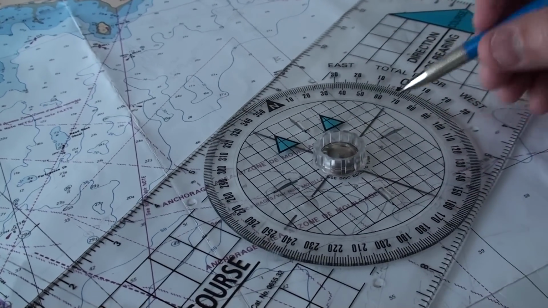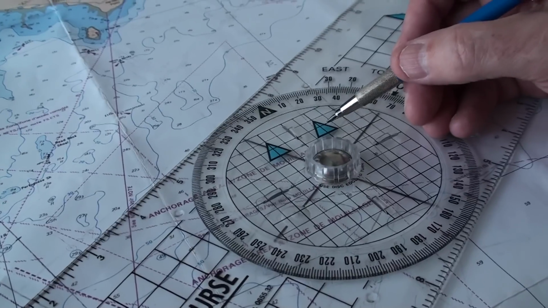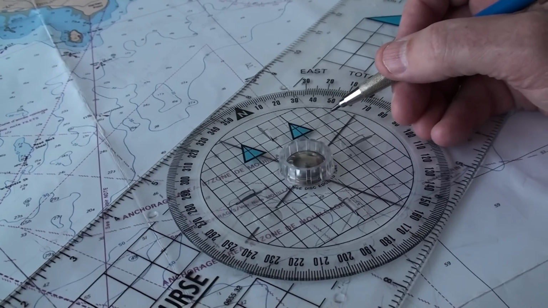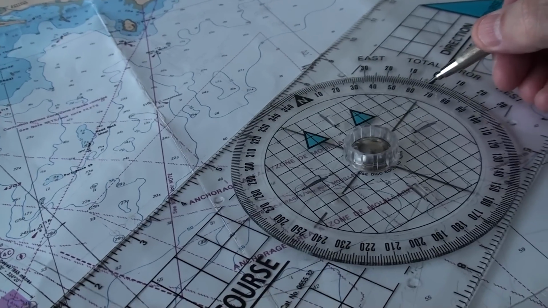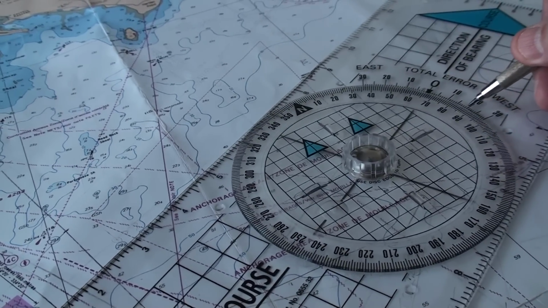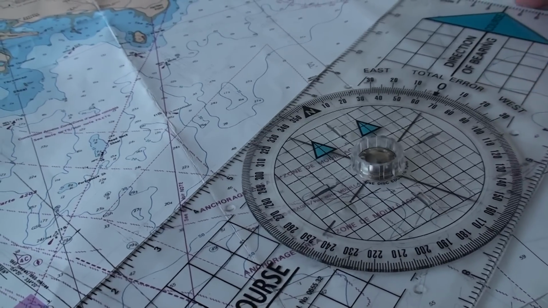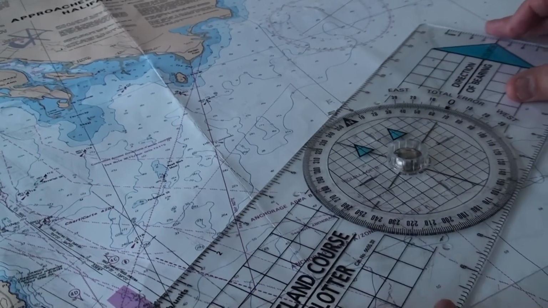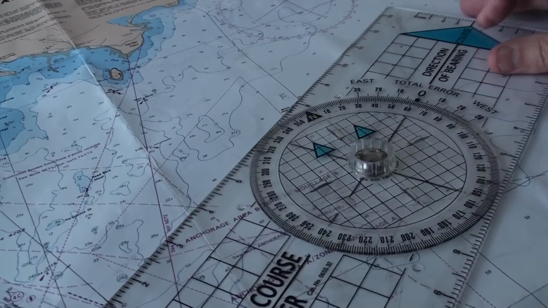So all we have to do is line up one of the vertical or horizontal lines with one of the vertical or horizontal lines on the chart. And then we can read the course off on the 0 and apply the variation by reading it off on the variation correction here.